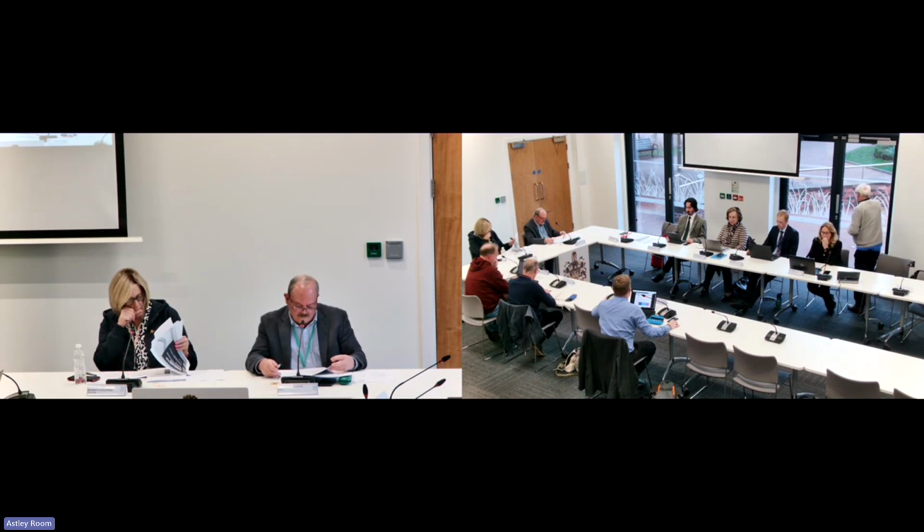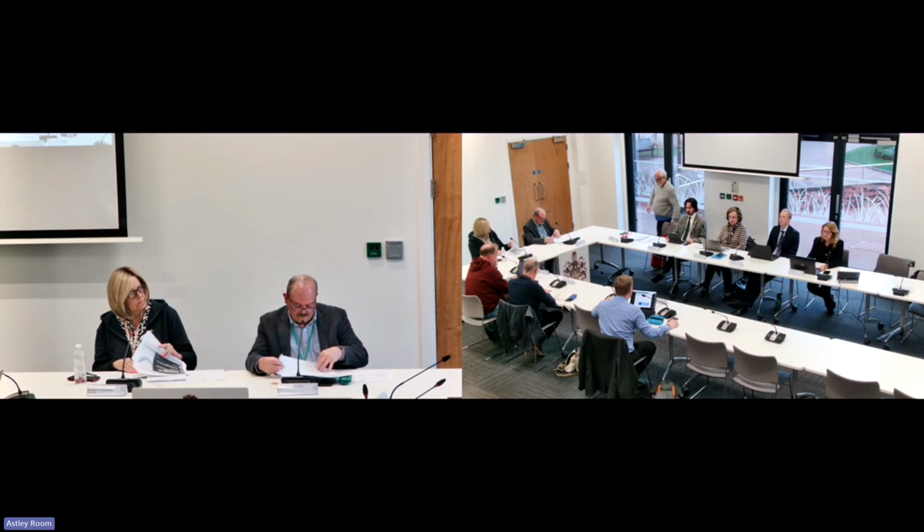The other element of our work, aside from the financial statements, is looking at value for money. We've got to undertake a risk assessment in terms of value for money, and the output from that will come to the next audit committee when we've completed that work. So at the moment, that's a work in progress, and I'd expect that to follow in due course. I think that's probably the main areas that I need to cover within this report, but happy to take any questions.